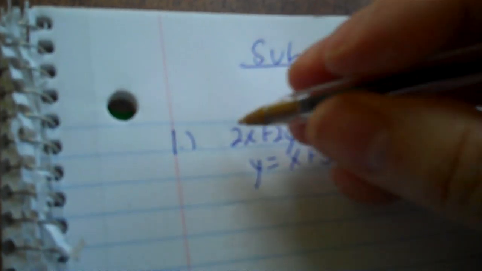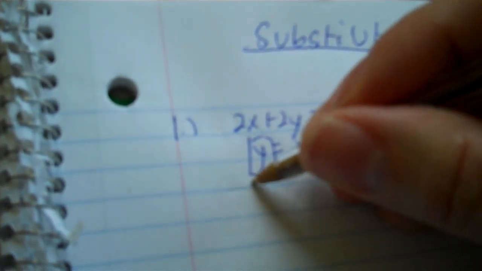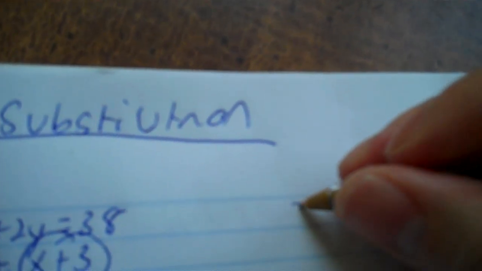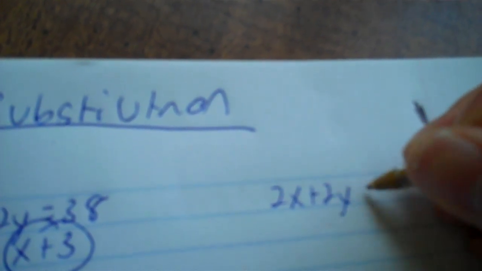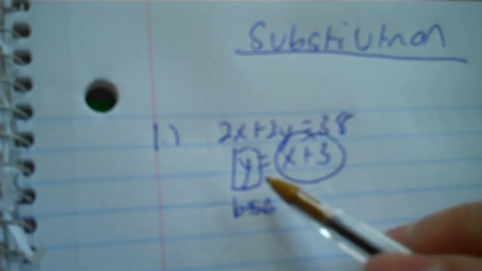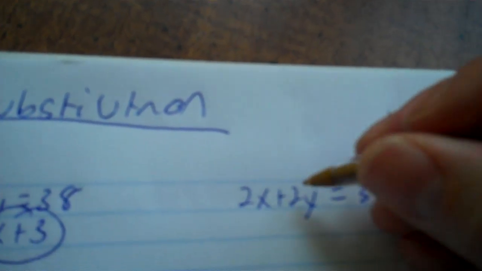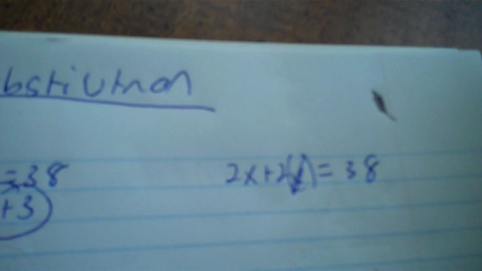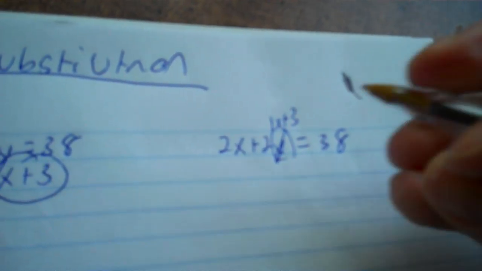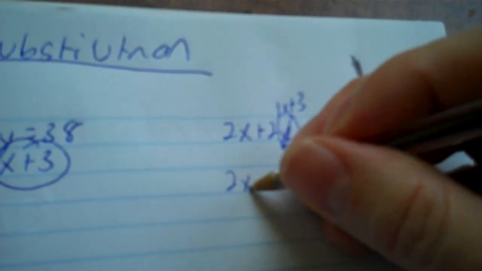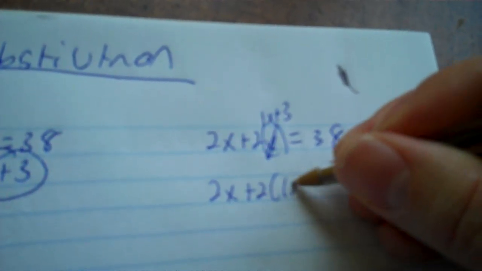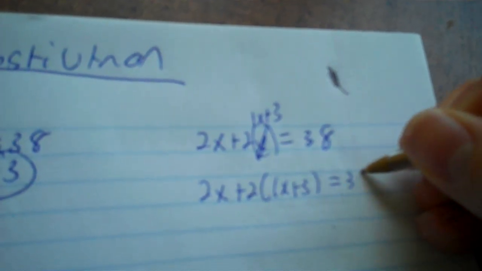Okay. So substitution, you find a letter all by itself. That y works, and that's called your base variable. And circle what it equals. Now, write the other equation over here. And your y is a letter all by itself. Okay, so you parenthesize the y, cross it out, and put 1x plus 3. So now you have 2x plus 2 parentheses 1x plus 3 equals 38.